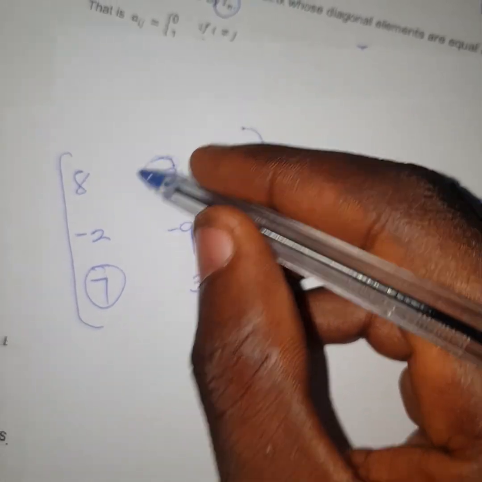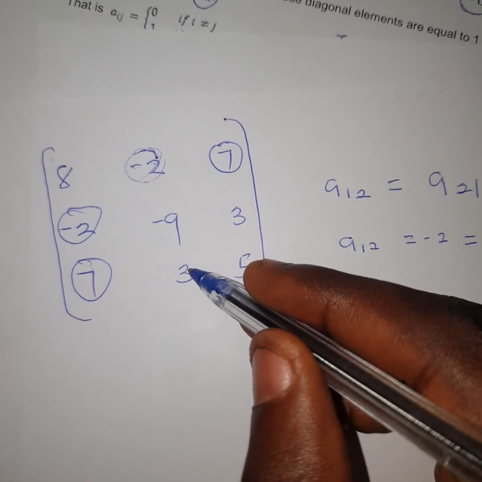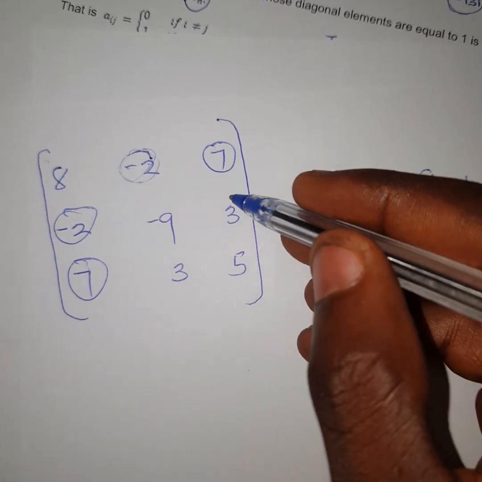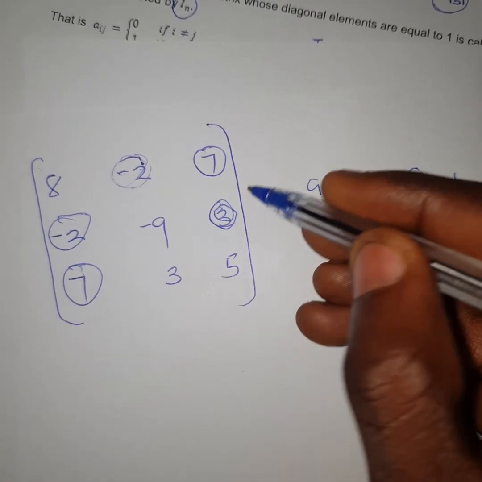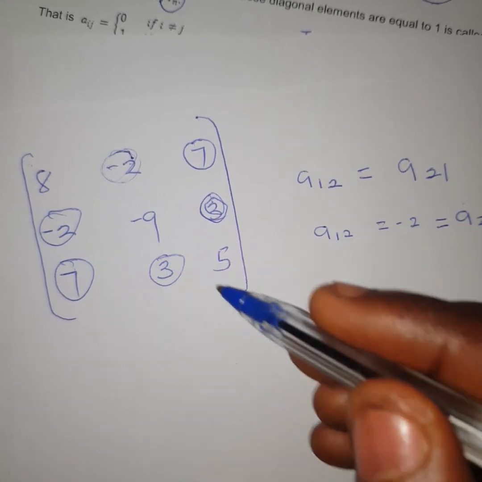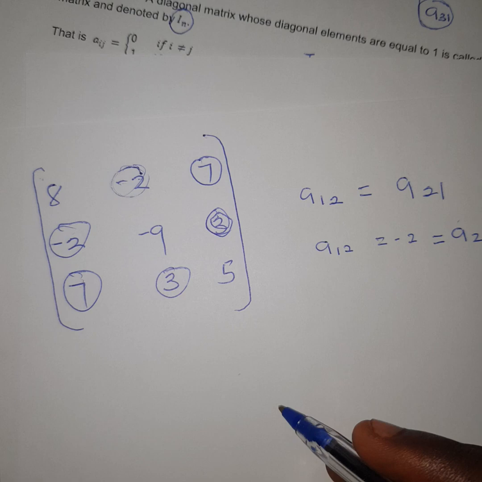A12 will be equal to A21, and then A23 will be equal to A32. So this is what we are saying about a symmetric matrix.